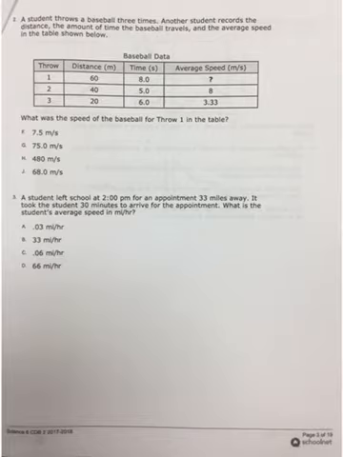Number 3. A student left school at 2 p.m. for an appointment 33 miles away. It took the student 30 minutes to arrive for the appointment. What is the student's average speed in miles per hour? A, 0.03 miles per hour. B, 33 miles per hour. C, 0.06 miles per hour. D, 66 miles per hour.